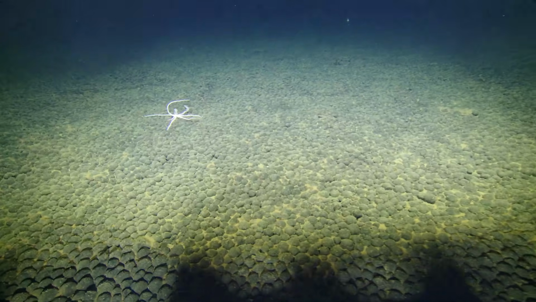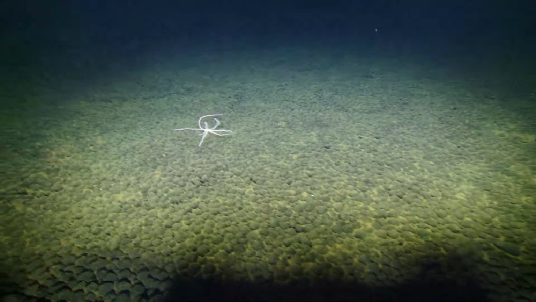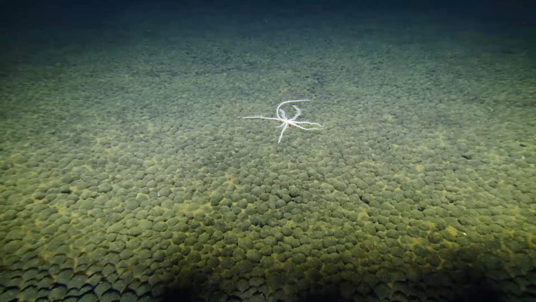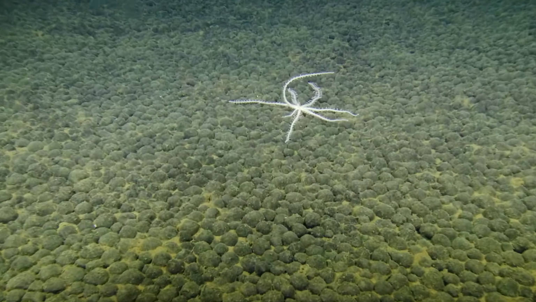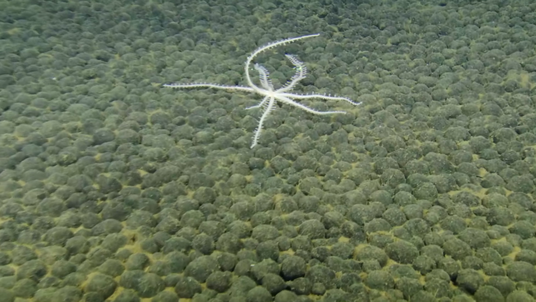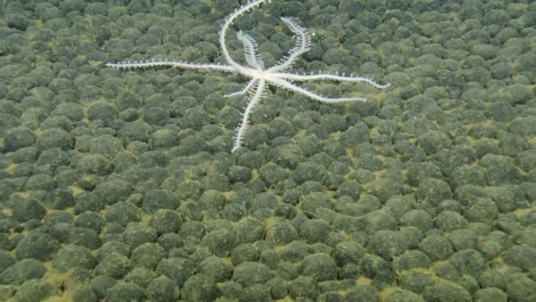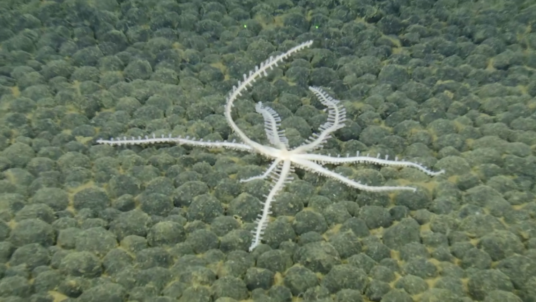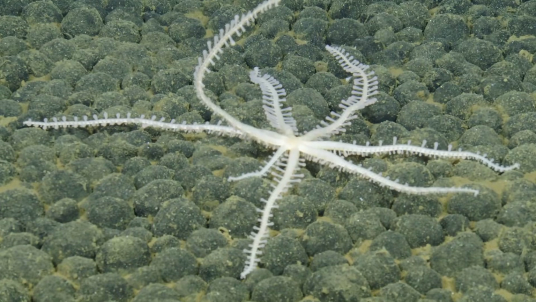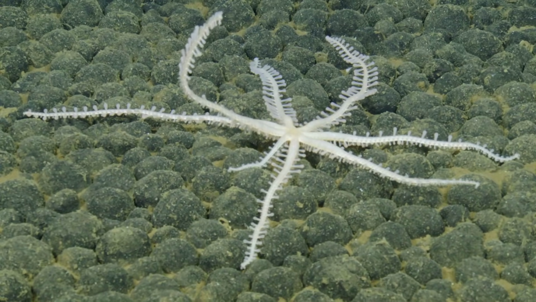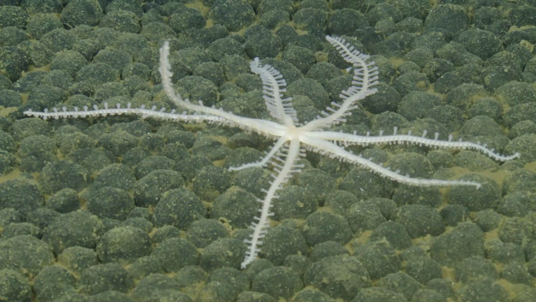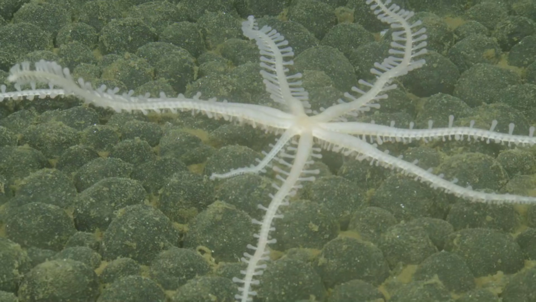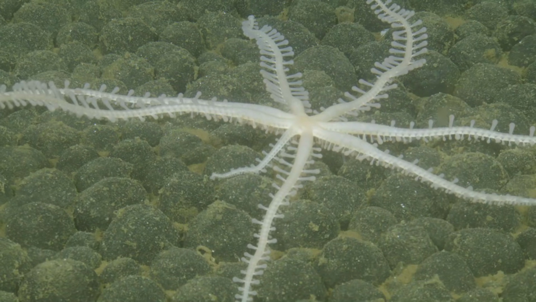Yep, I believe this is a relative of the Brisingid sea star that we've been seeing throughout the dive. Ah, looks like 8. Yeah, it's got more than 6. It's moving. That's cool. It might have had an injury, lost a limb down the way at some point. They can regrow limbs when one breaks off. Okay, we'll come wide, please.